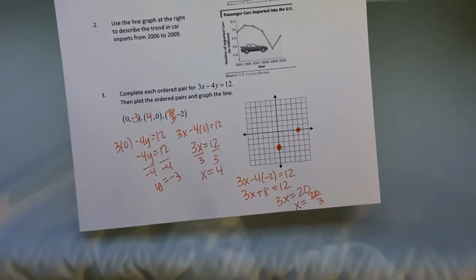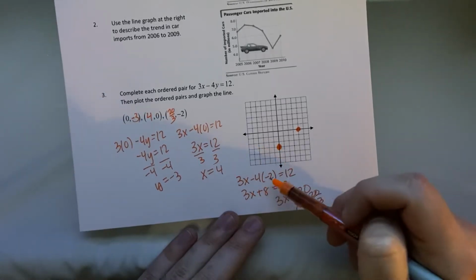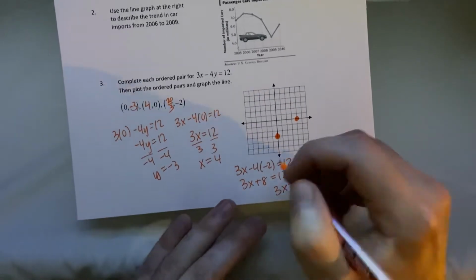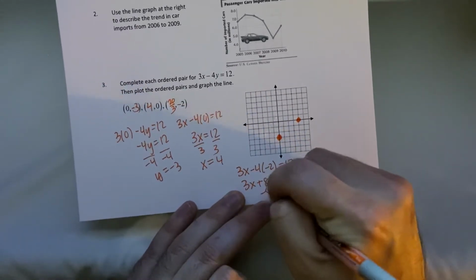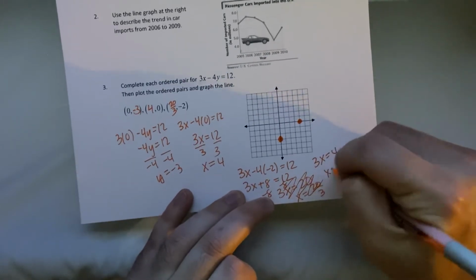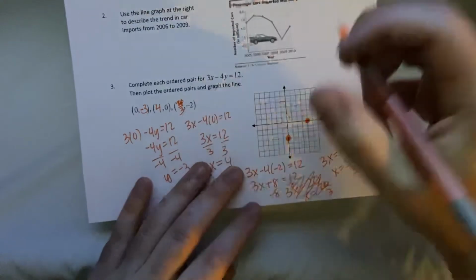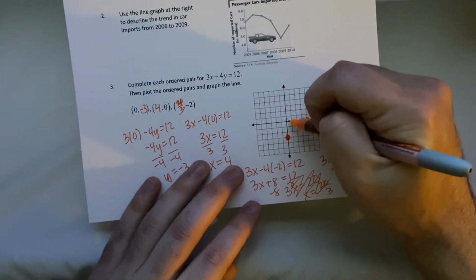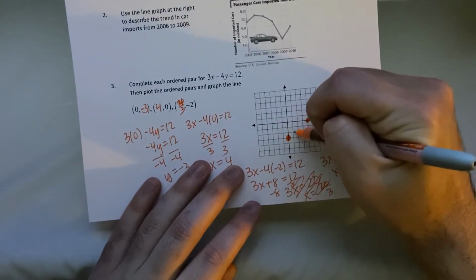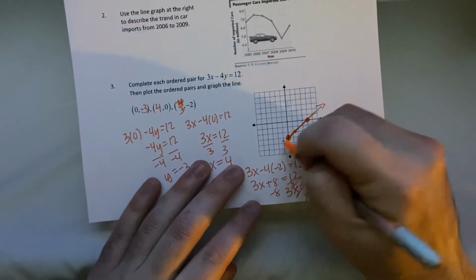Wait a minute. Something wrong here. Did we plug in right? 3x minus 4, 3x plus... Oh, subtract 8. My bad. 3x equals 4. X equals 4 thirds. So it's not 20 thirds, it's 4 thirds. So that didn't make sense. 4 thirds is a 1 and a third, negative 2. And we can connect all of our points to get a line.